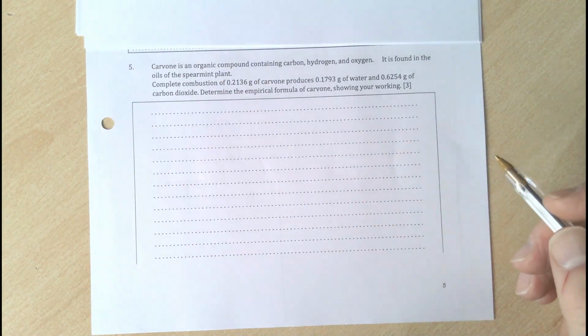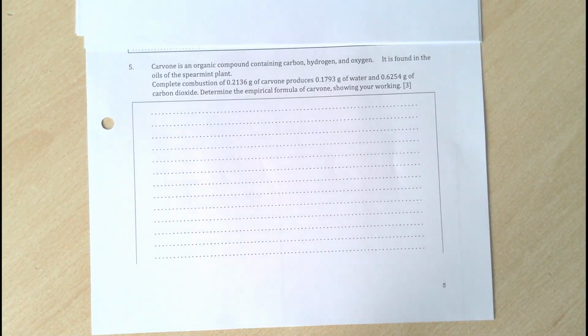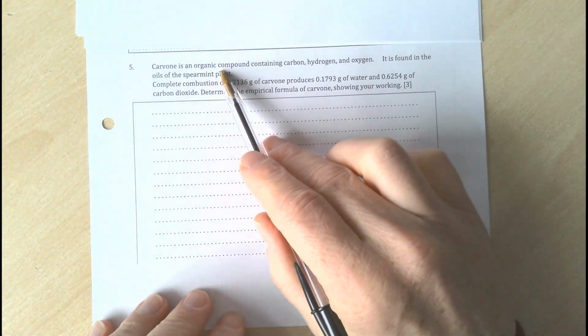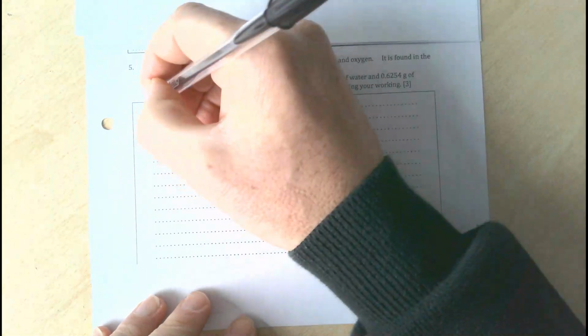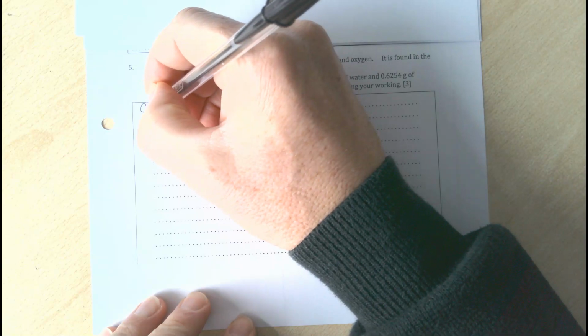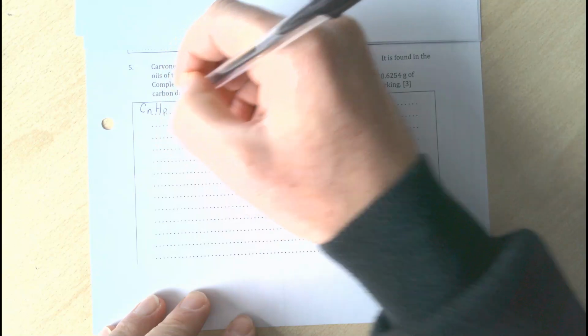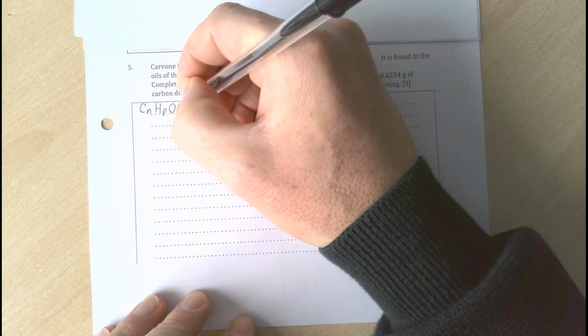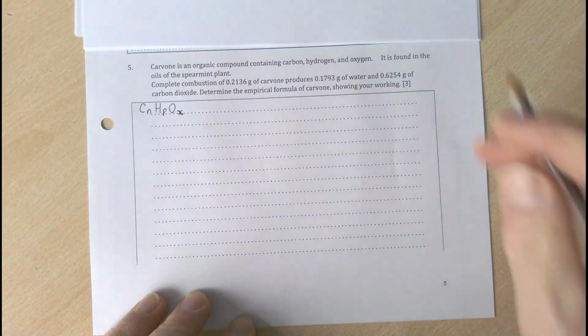Okay, this is a question where you're asked to work out an empirical formula from combustion analysis. So you're told you've got an organic compound made of carbon, hydrogen and oxygen, and so you know the formula is something like CnHpOx. Doesn't matter what letters you use. It's some sort of relationship between carbon, hydrogen and oxygen.